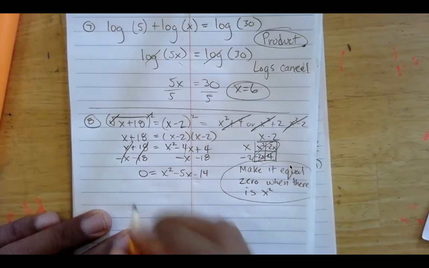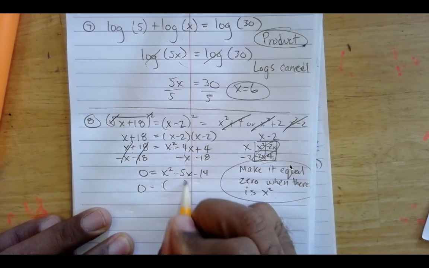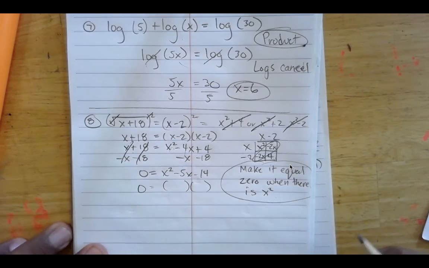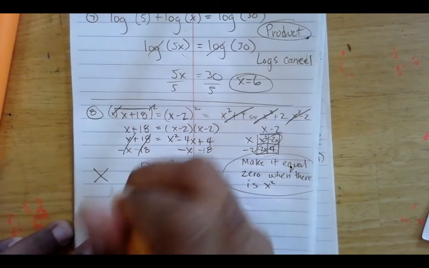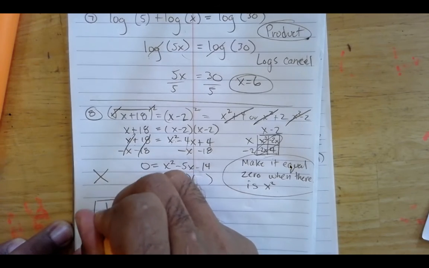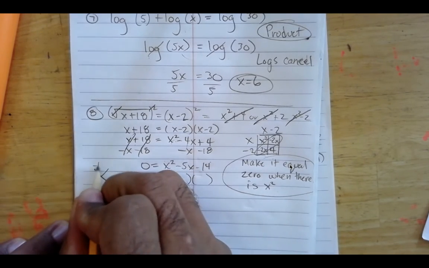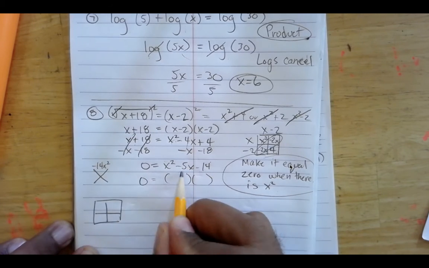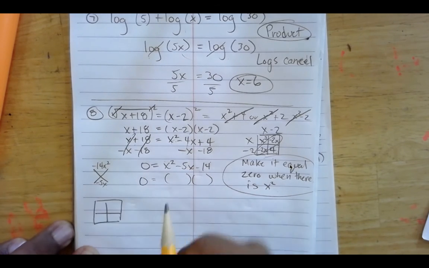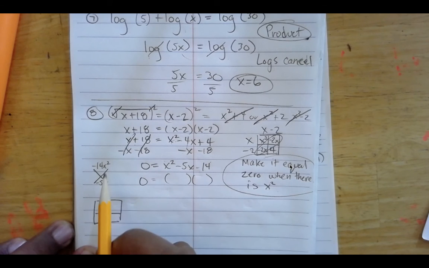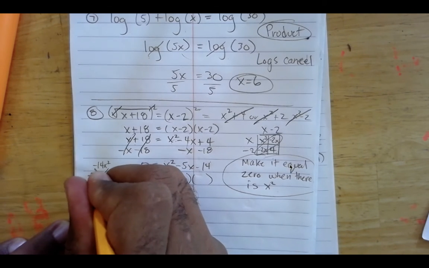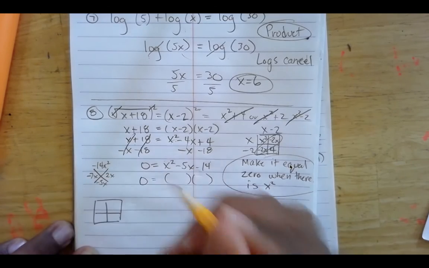All right, so now what I want to do is solve the quadratic. Remember that we need to factor it, so we're going to use the x in the box. Okay, so on the top, it's your a times your c, so negative 14x squared. On the bottom, it's your b, so negative 5x. Looking for those two numbers that multiply to negative 14 and add up to negative 5. That would be negative 7x and positive 2x.